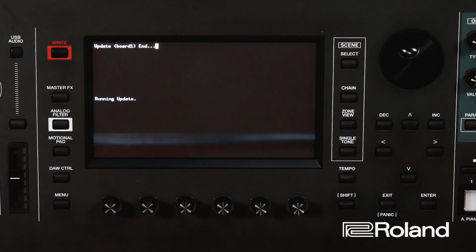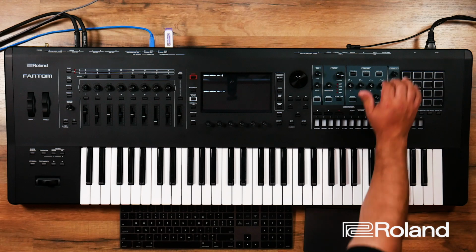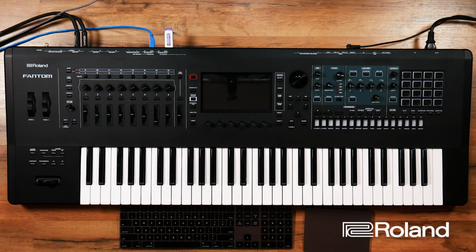Now that you've installed the USB thumb drive into the external device, you will notice the FANTOM will continue to update. Now also remember, do not remove the USB thumb drive from the FANTOM until you are prompted on the screen. So just stay patient and just pay attention. Now, as you can see, it says the update board 2 has ended. So at this point, we're going to power off our FANTOM. And now let's restart the FANTOM.